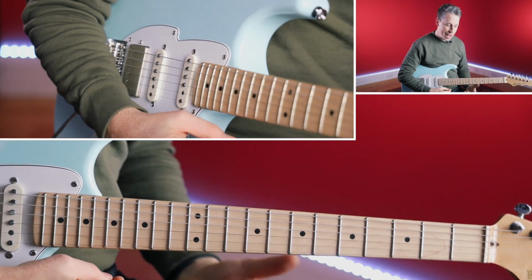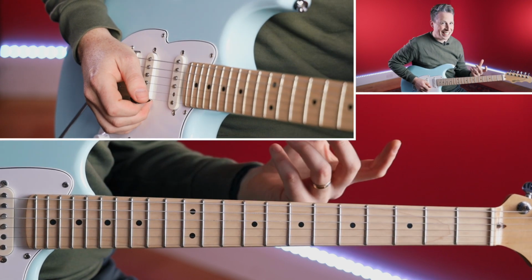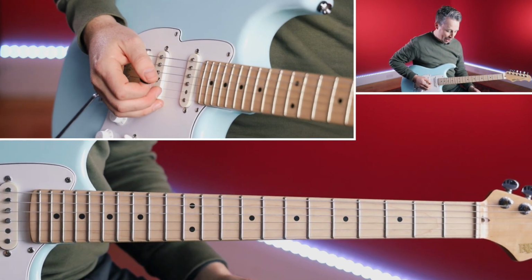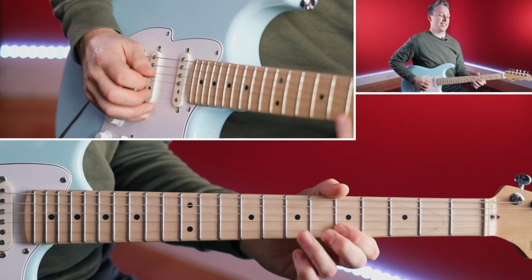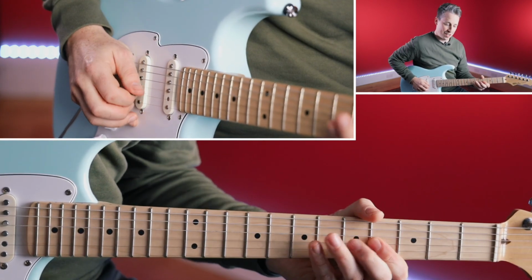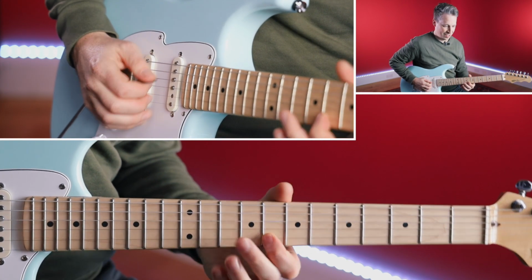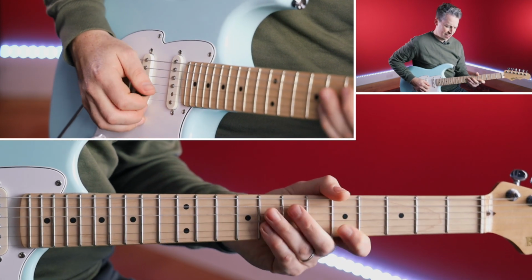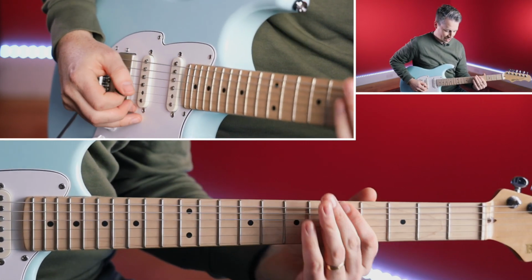So typically, as a rock or blues guitarist, we're very used to playing quite scalar. If I've got this kind of jam track, I might end up playing something like... Right?